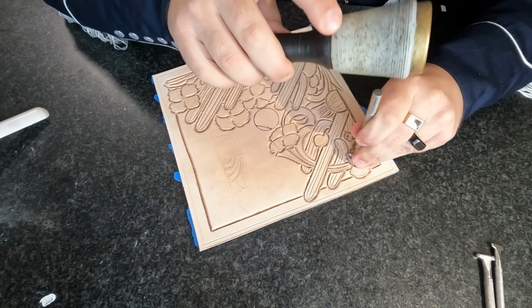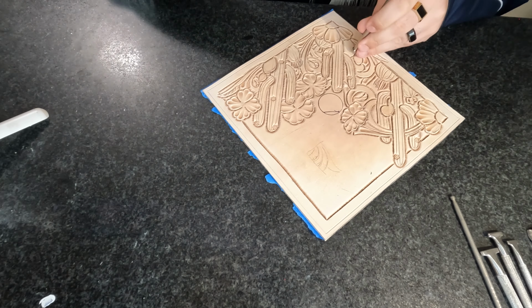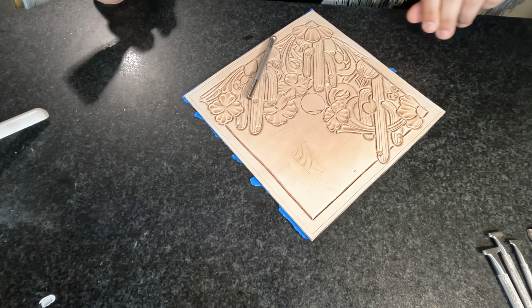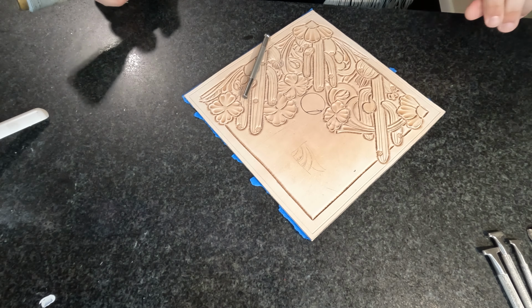And you can see that makes this flower just a little bit more interesting to look at. That's basically what we're gonna do to the rest of the piece. The vines, the flowers, all that good stuff. Now we're gonna hit it with the scallop tool. Now we're gonna give our flowers some centers.